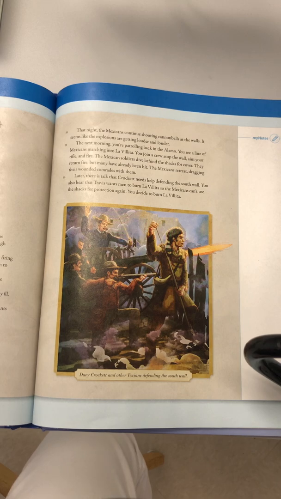Why do you think they... everybody needs to sit up. Sit up, stand up if you need to. Jordan, stand up if you need to. Why do you think that they need to go get supplies? Because they're running out. Okay, they may be running out. What else? Travis understands that they might be under siege for a long time. They might be fighting for a long time, so they will need all the extra supplies that they can get.